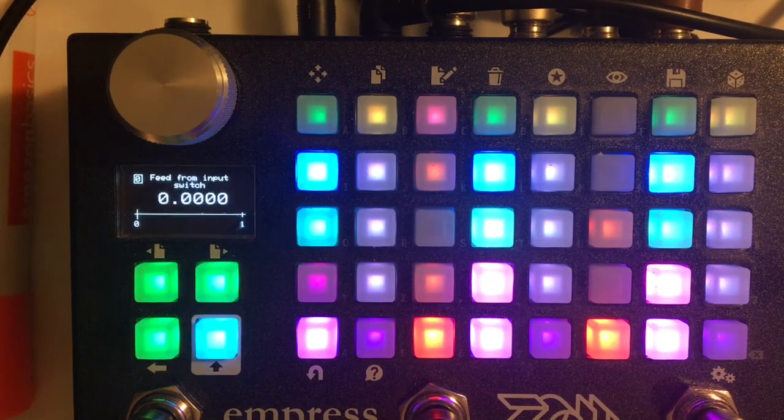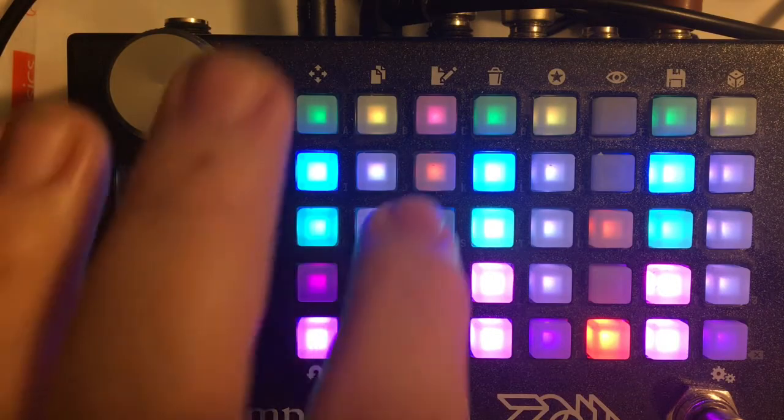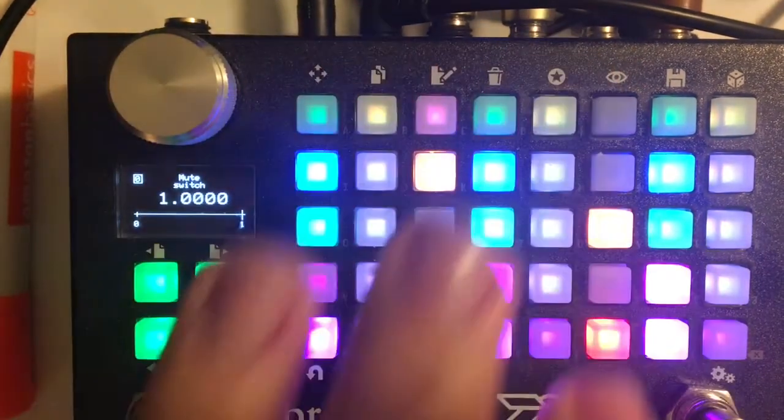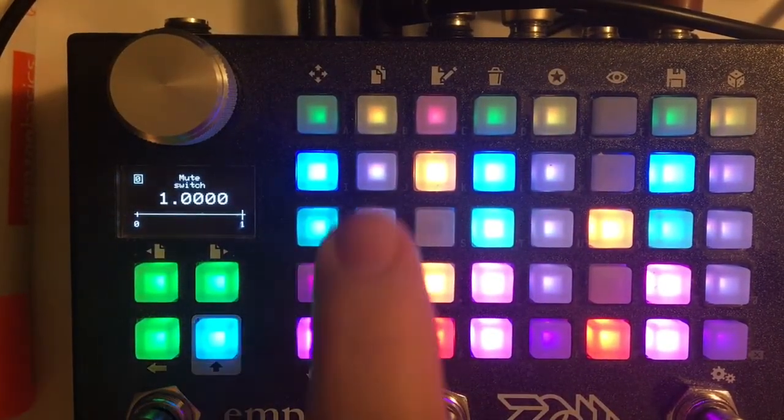But the way that the patch is set up, with the ability to draw audio from any of the other sources, gives you a lot of flexibility. So what I've done here with this patch, these are mutes.